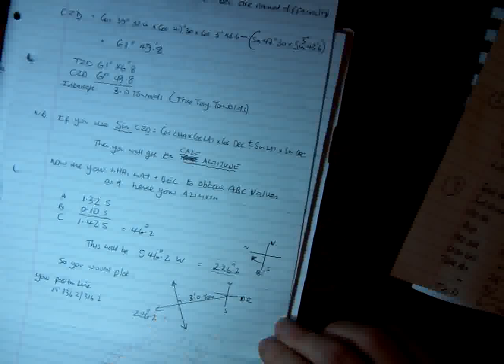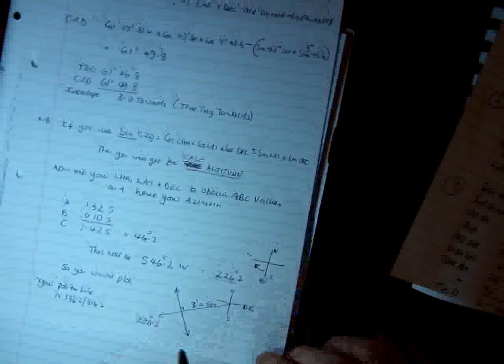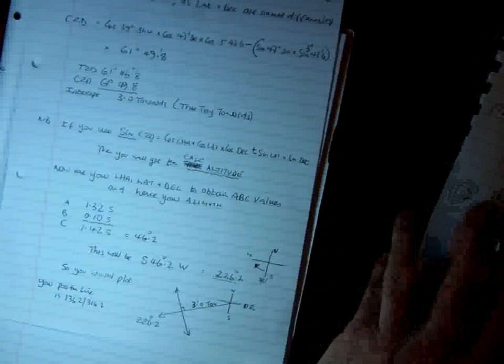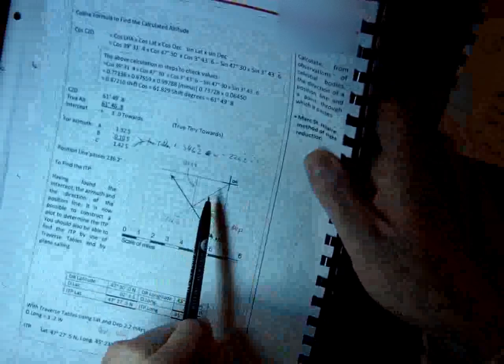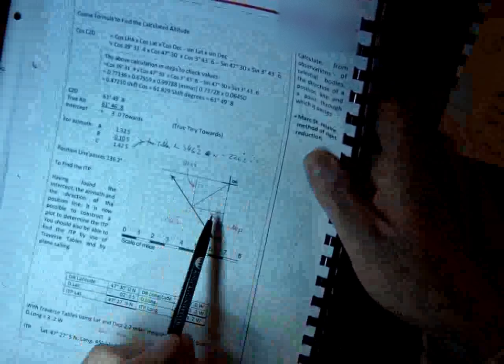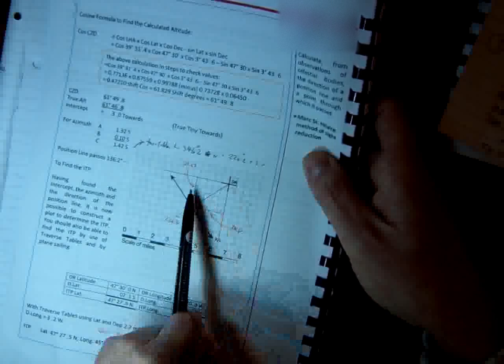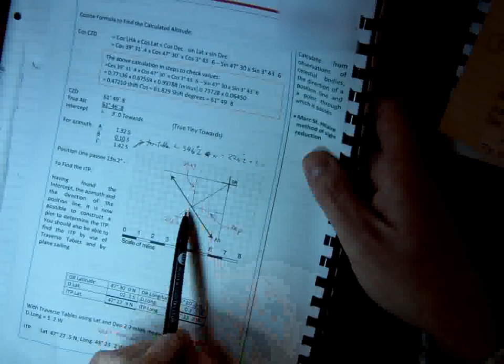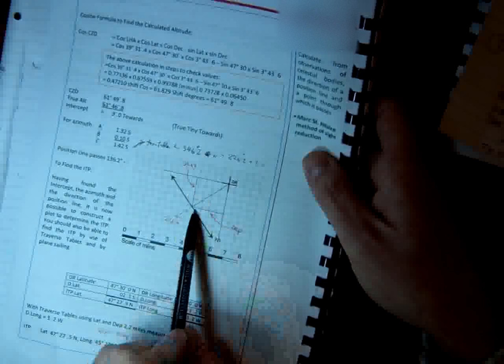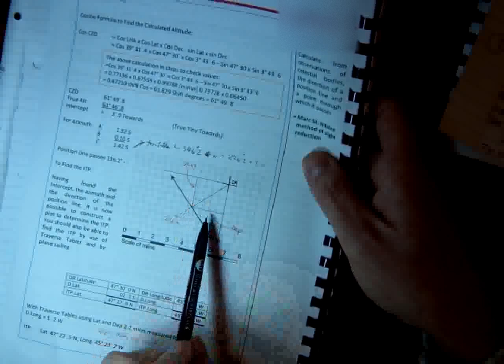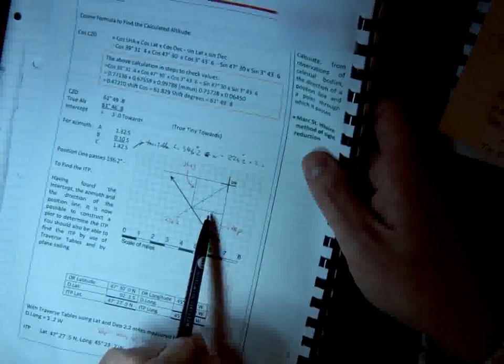So on your graph paper that you're plotting, you need to work out how to get your position. Now in the book, you've got the drawing in there, and you've got your D lat and your departure. So it's 226.2, 3 towards. We read those off on our scale, so we know what our D lat is. We've got our departure, so we need to calculate our D long.